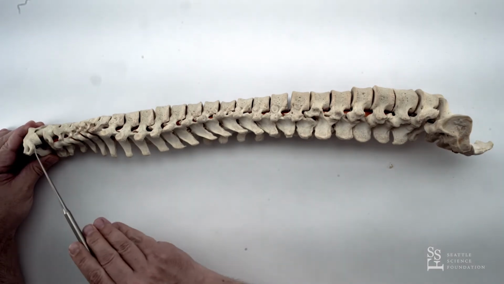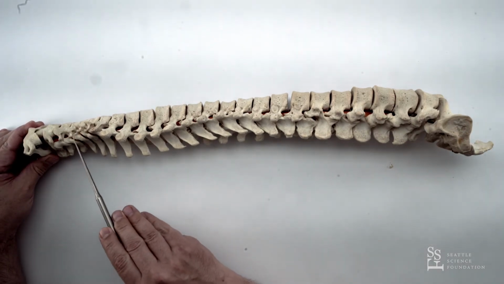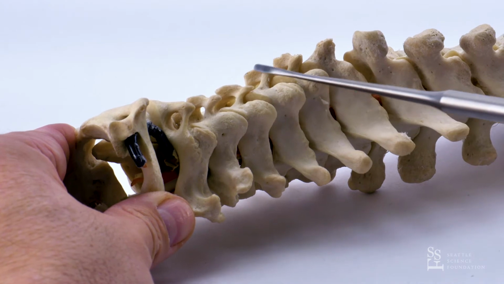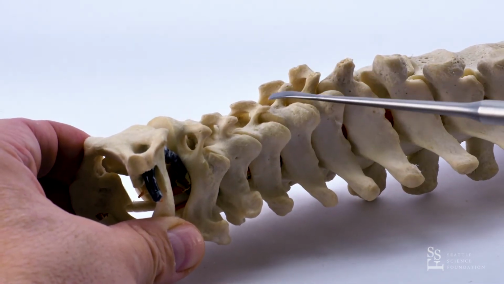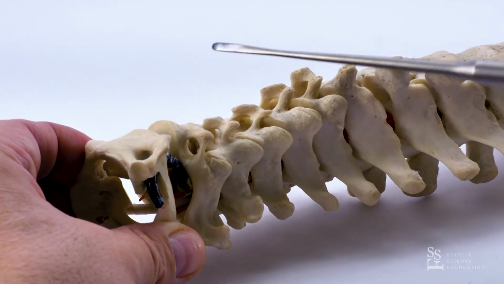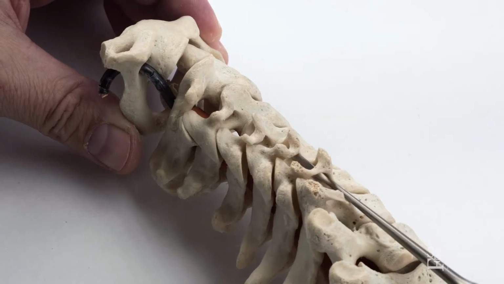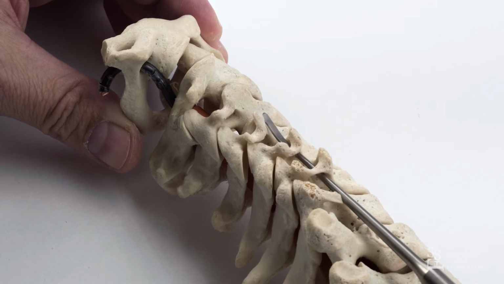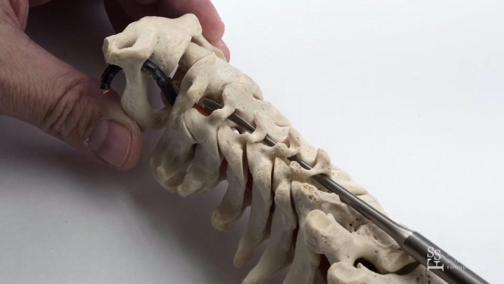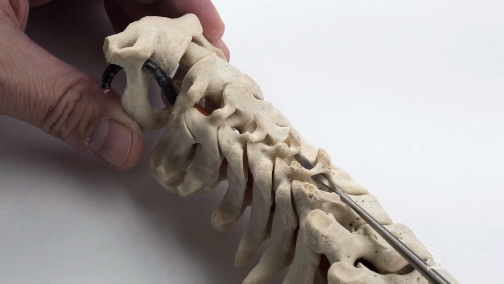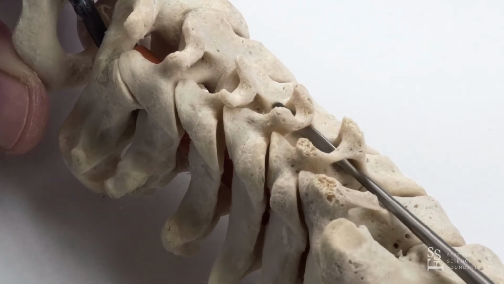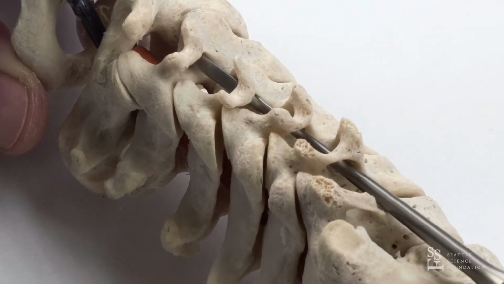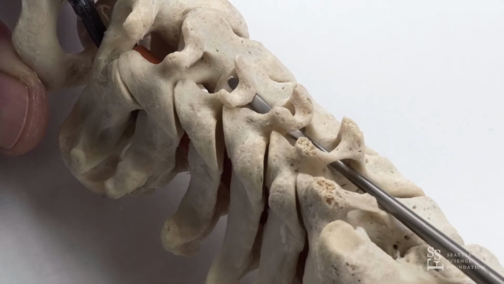This is a nice view that shows you our small little transverse processes of the cervical region. And one interesting finding is that the transverse processes in the cervical region have a foramen through them, a small hole. And through this small hole, the vertebral artery and its associated venous plexus and autonomic nerve fibers will travel.